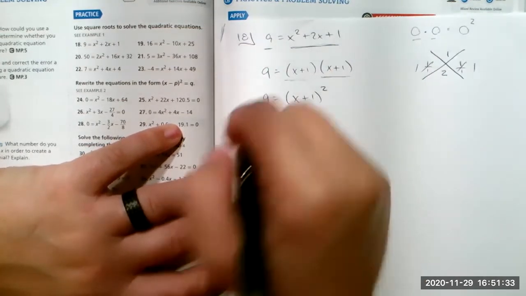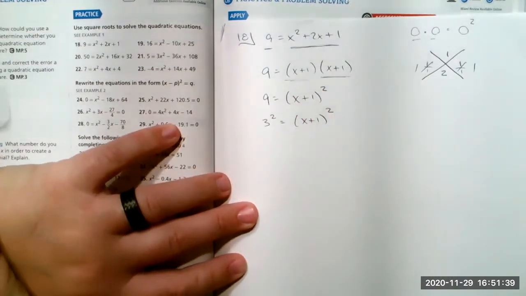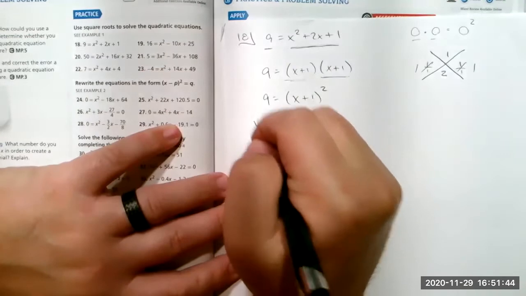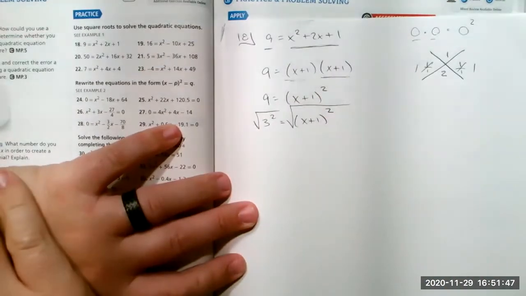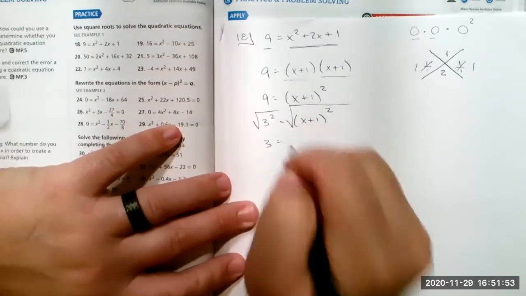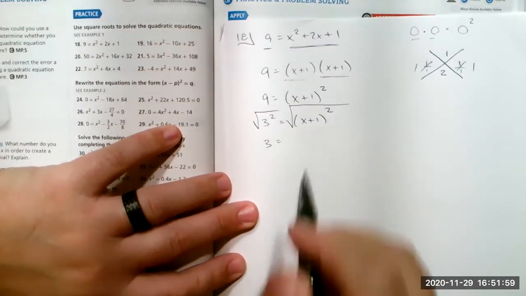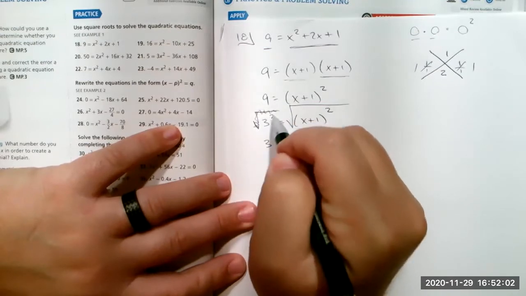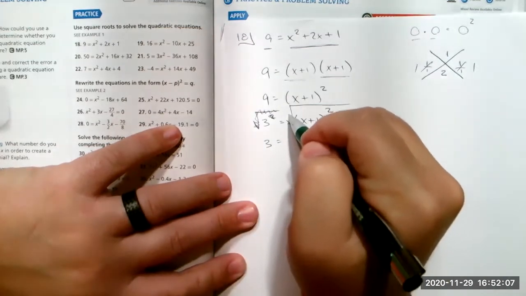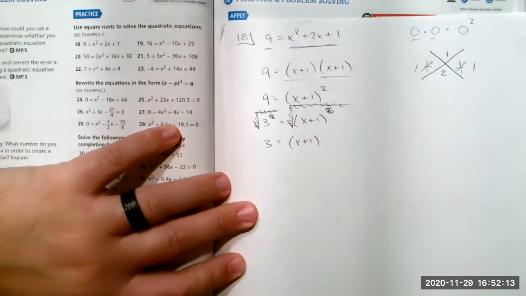Again, I can think about 9 as 3 times 3, or 3 squared. Here's that unique example where the left side and the right side are perfect squares. So I could take the square root of both sides. The square root of 9, or the square root of 3 squared, is just 3. The square root of x plus 1 squared, what essentially you're doing is the square root and the square are canceling each other out. I'm left with just 3. Same thing here. The square root and the square are canceling each other out. I'm left with just x plus 1.